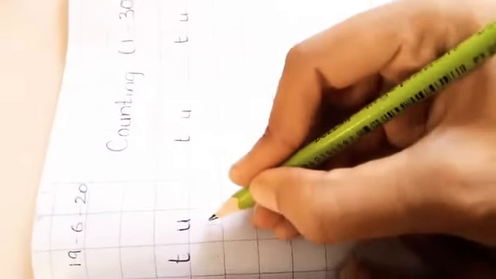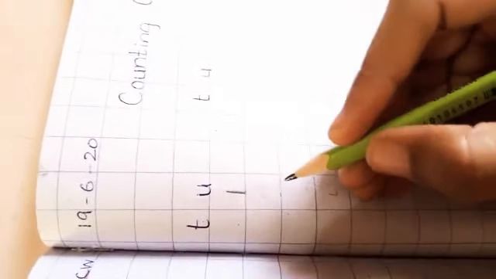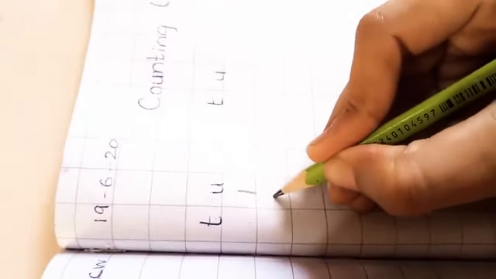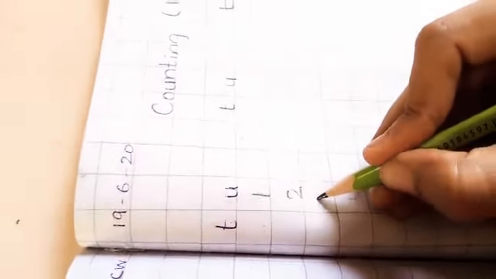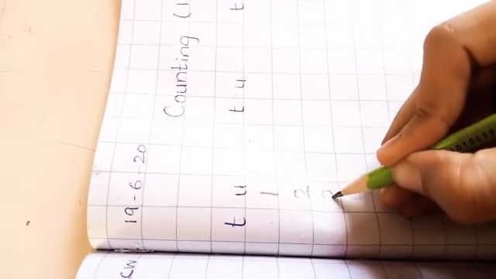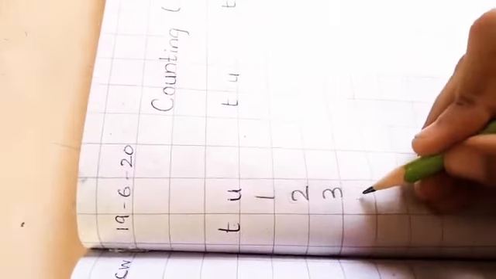So the first number is number 1. Make a straight standing line makes number 1. How to make number 2? Make a half curved and a sleeping line makes number 2. Number 3. Make a curved join with another curved makes number 3.